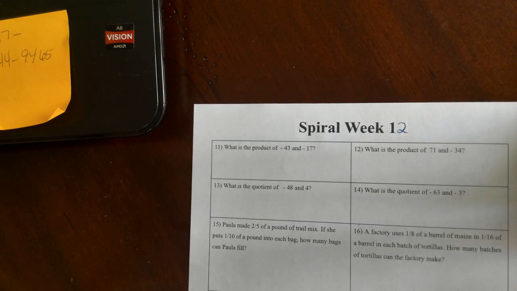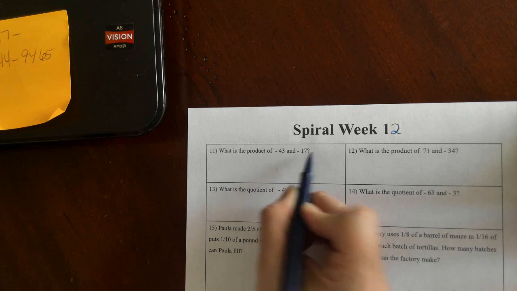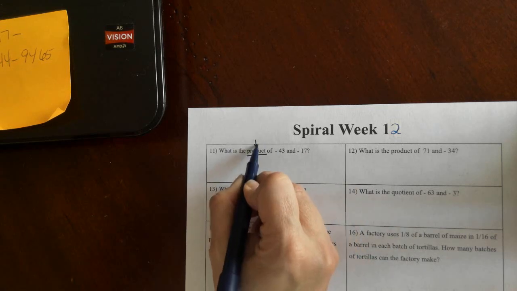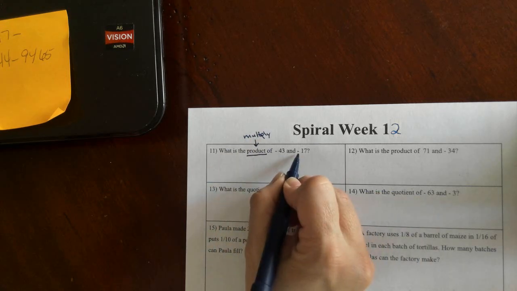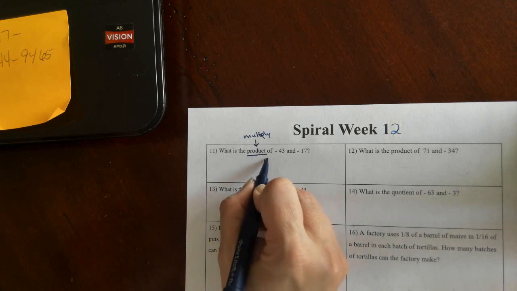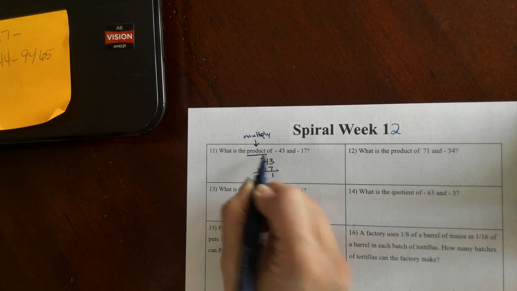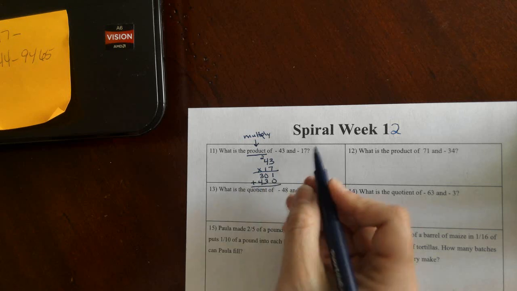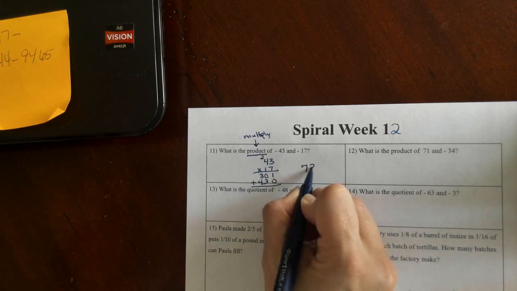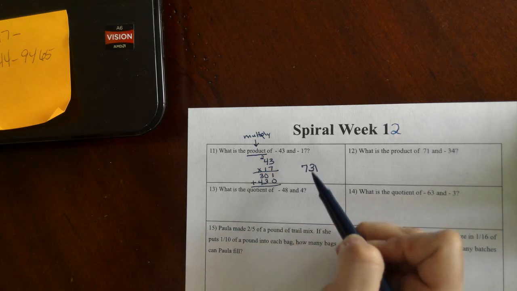Okay, looking at the back. What is the product of negative 43 and negative 17? Remember, product means to multiply. Negative times a negative gives us a positive answer. 43 times 17, you come up with 731. And we said it was a positive. A negative times a negative is a positive.